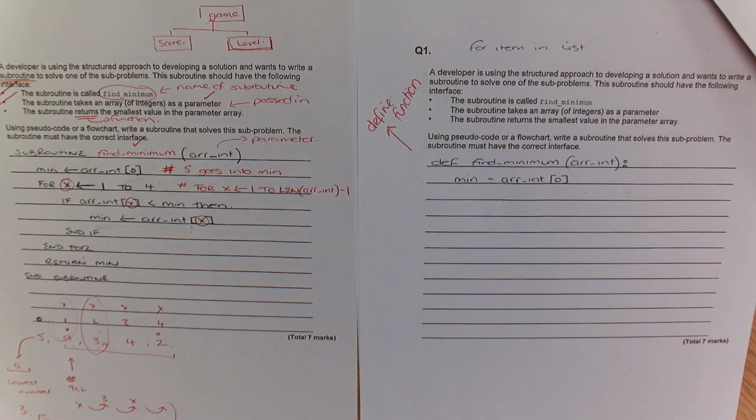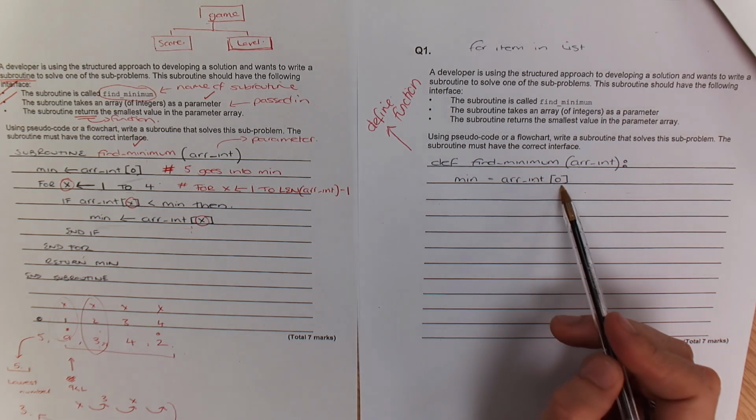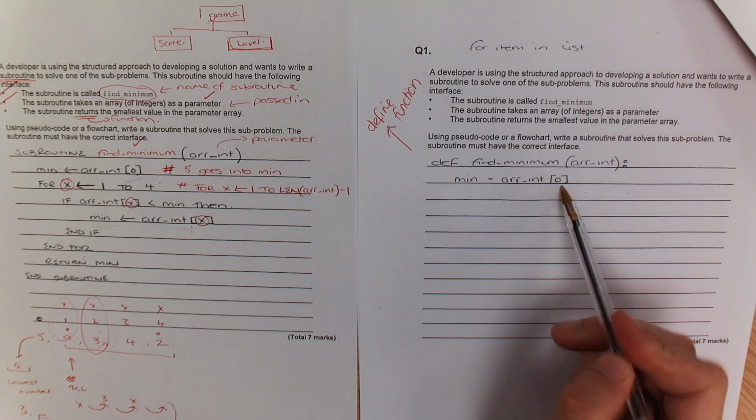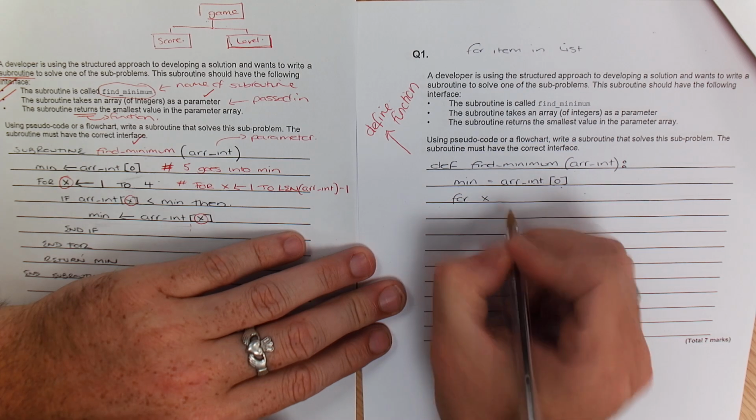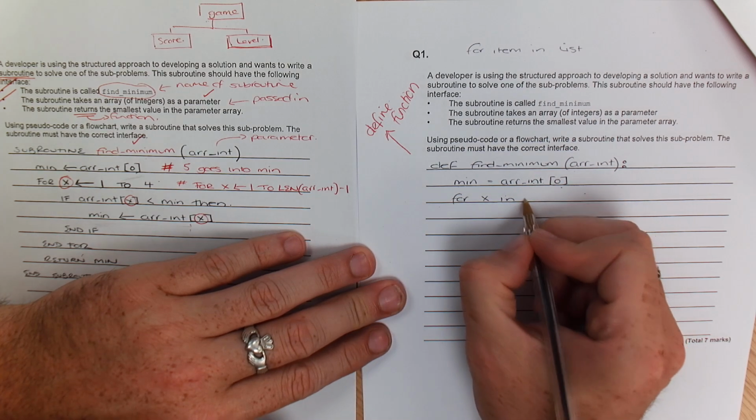If you remember in Python, I can say for item in list, and item becomes the next item in the list each time. What I'm going to do is I want to be able to start at position 1. I don't want to check the first item. I already know what's in that. So what I'm going to do is say for x in range.